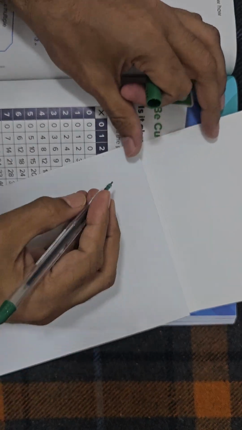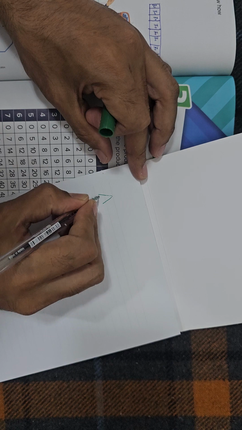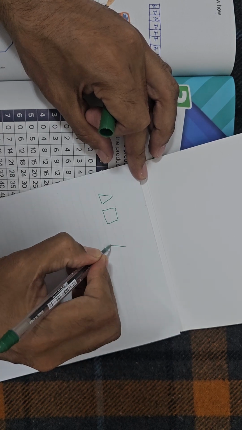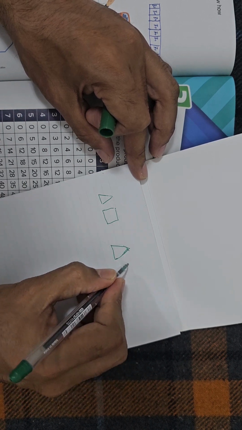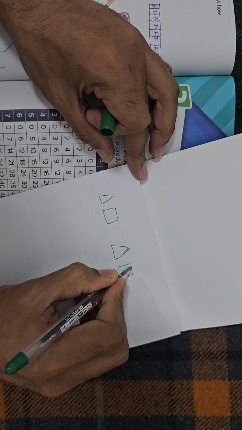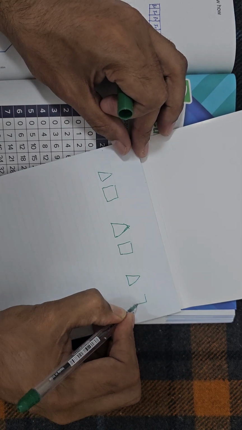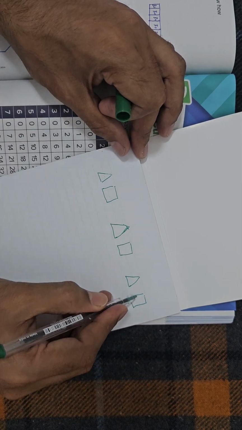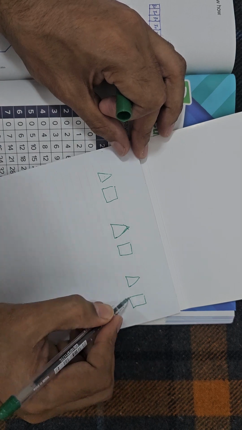So for example, if I'm making here, first I'm making a triangle, then I'm making a square, again I'm making a triangle, again I'm making a square. Okay, so next step again it will come to the triangle and then the square. So I'm repeating triangle, square, triangle, square, triangle, square. This is known as a picture pattern. Okay, what is this picture pattern?